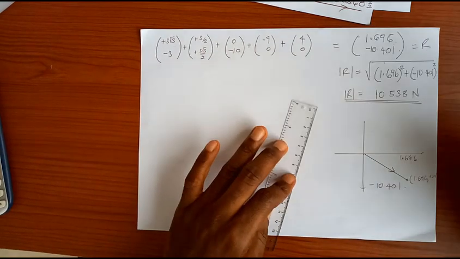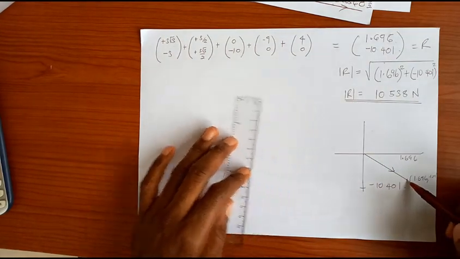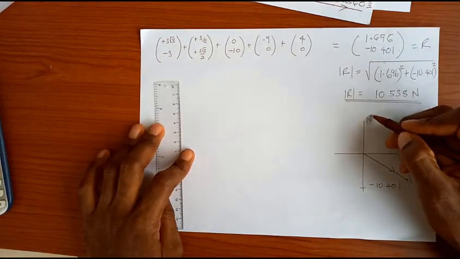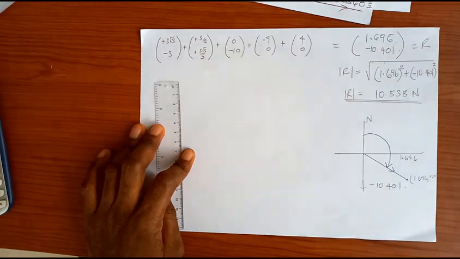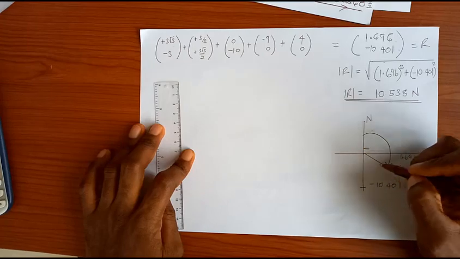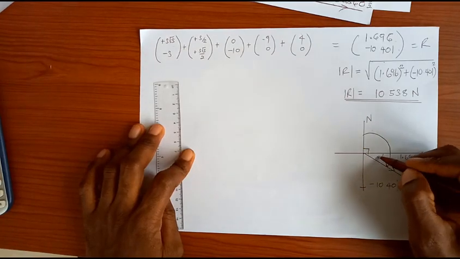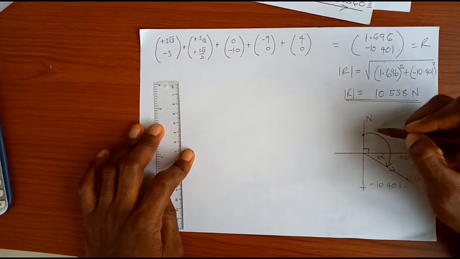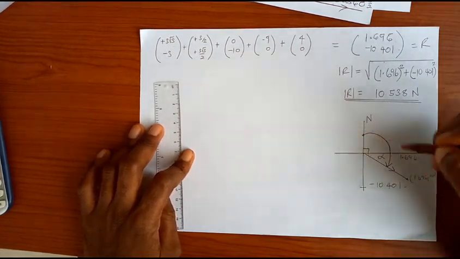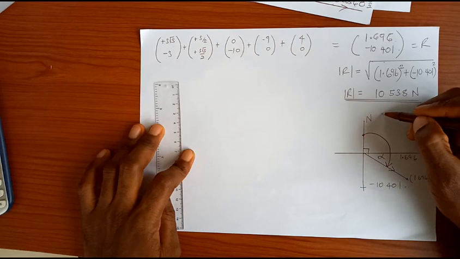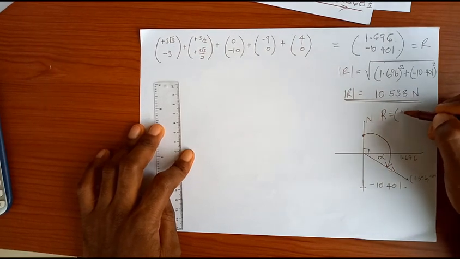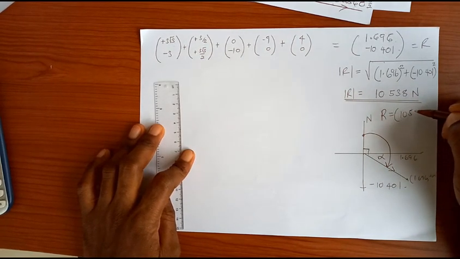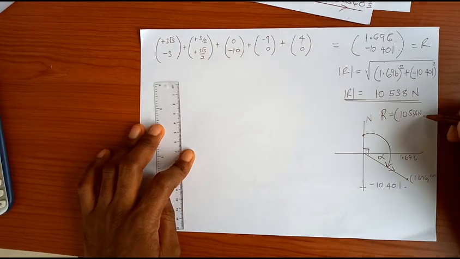So let's see. I would have to sketch it this way and calculate my angle from the North Pole to where the force is. Okay, so remember these are quadrants, so this side is 90. We could find the angle here, then we add it to 90 to get the bearing format for the force. So my resultant force is 10.538 Newton. Remember, you'll be asked to round to 2 decimal places or something.